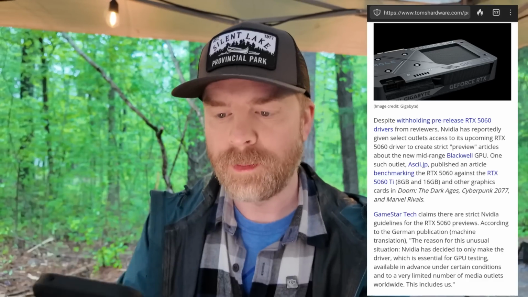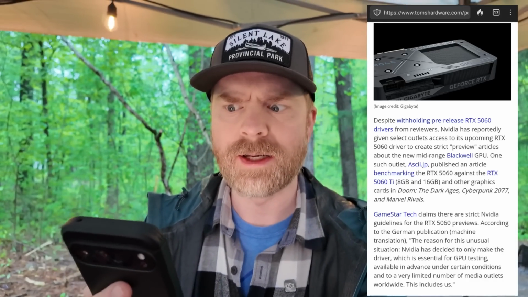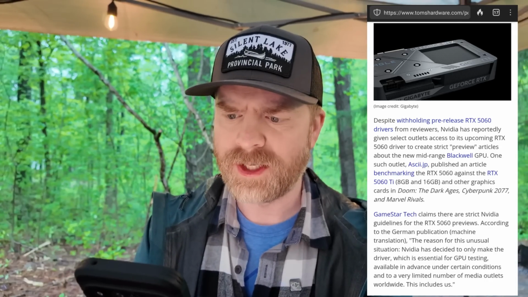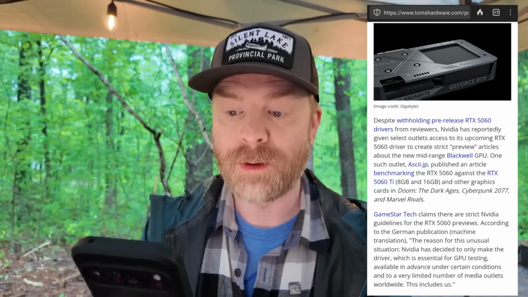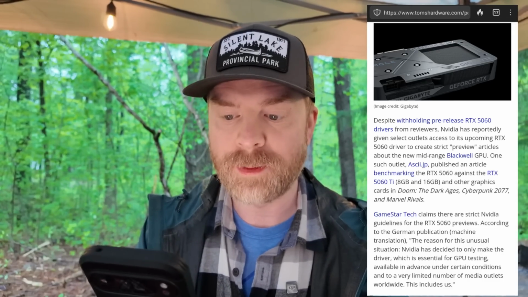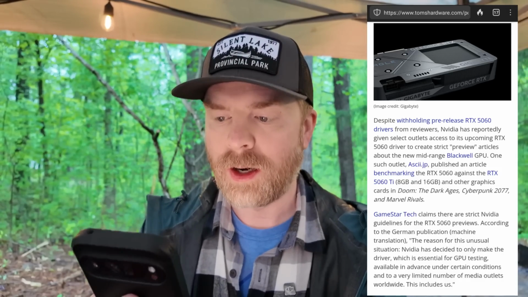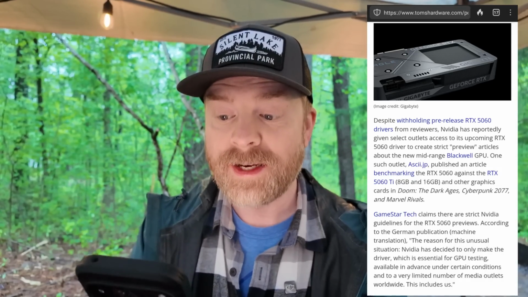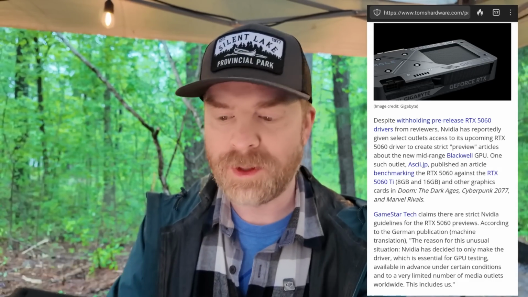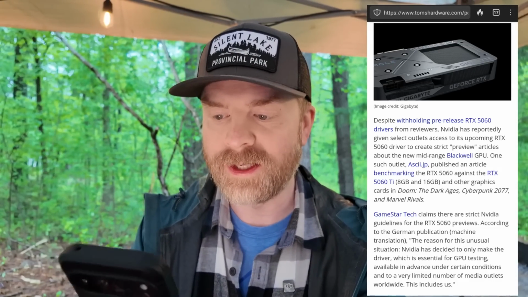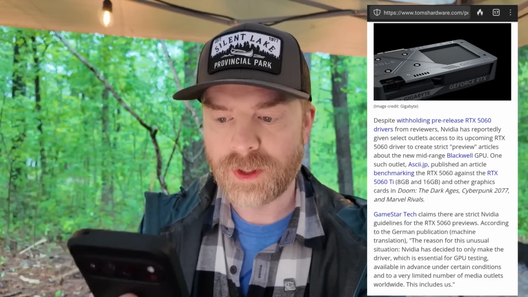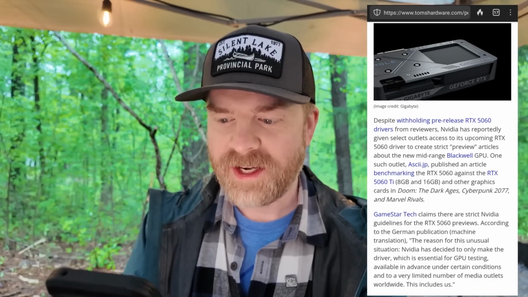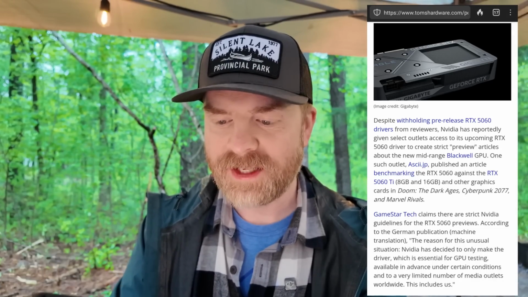There's a very informative article over on Tom's Hardware, and it says here, apparently the previews could only compare the RTX 5060 to the RTX 3060 and 2060 Super. The list of allowed titles is reportedly limited to Avowed, Doom: The Dark Ages, Marvel Rivals, Cyberpunk 2077, and Hogwarts Legacy. The settings must be configured to 1080p resolution, ultra image quality, DLSS in quality mode, and ray tracing. That is not very extensive testing in my opinion.